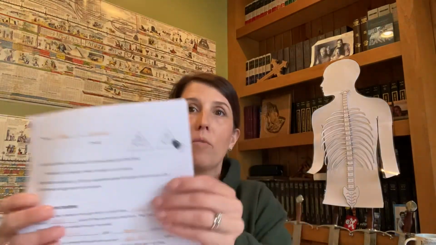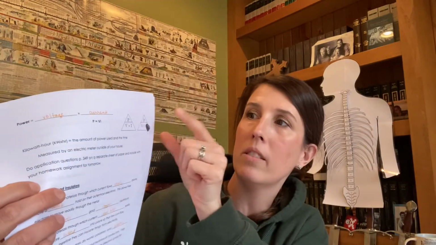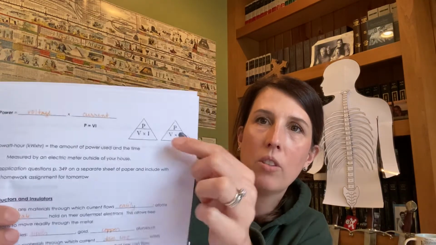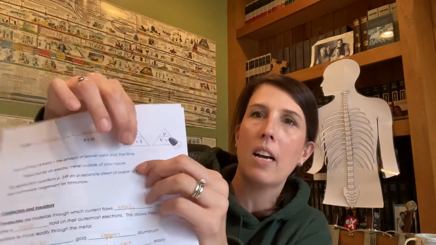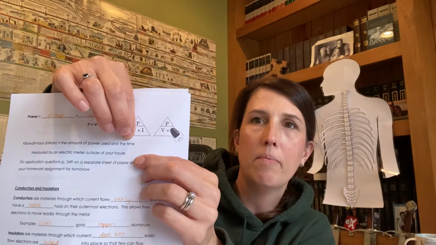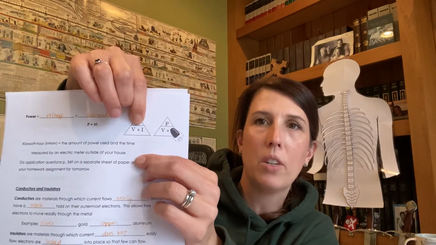Now, power is simply voltage times current. And you can use that little triangle thing there. We've done this in class before, where if I want to figure out what current is, then I cover up the I, and then I do power divided by voltage. If I want to figure out what voltage is, then I cover up the V and I do power divided by current. And if I want to know what power is, it's voltage times current. Okay, so don't forget about that triangle.